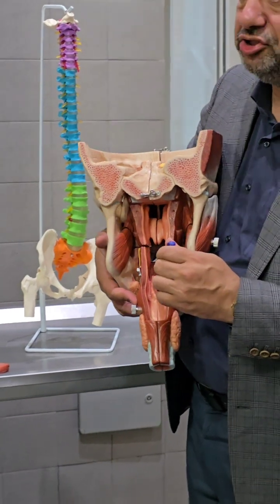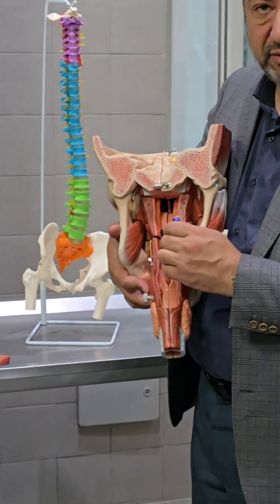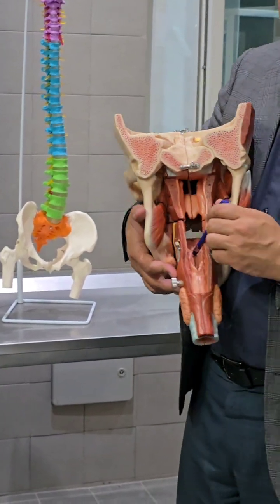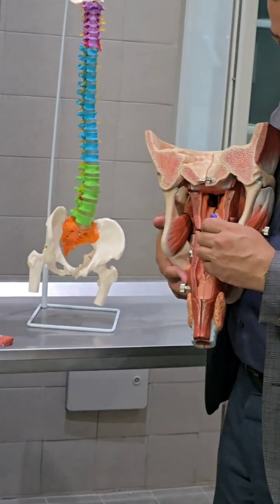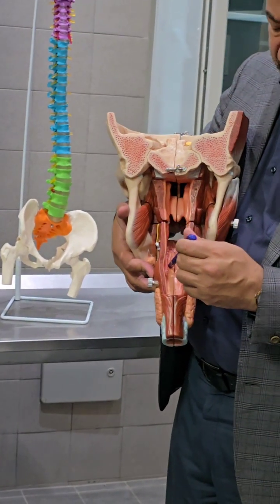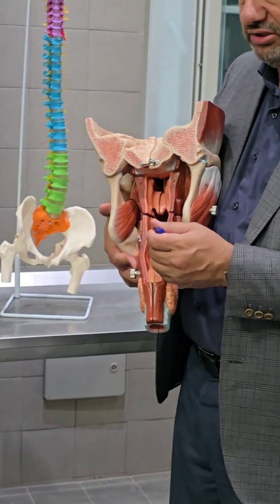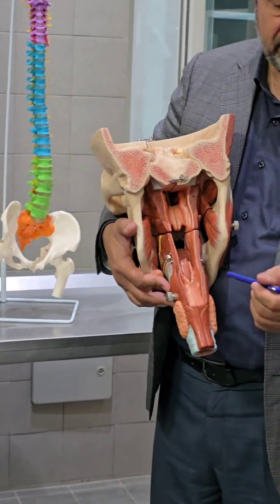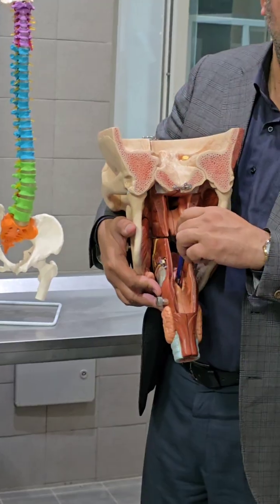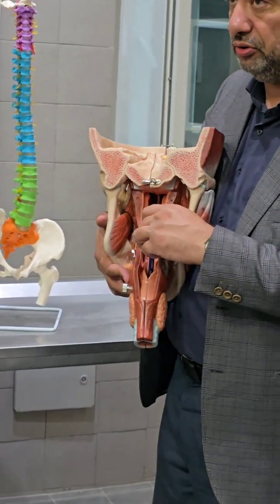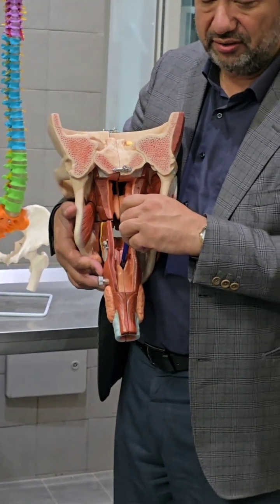Here is the laryngeal inlet, and this cartilage is the epiglottis. Here is the aryepiglottic fold on each side of the laryngeal inlet, and this part is the laryngeal vestibule.